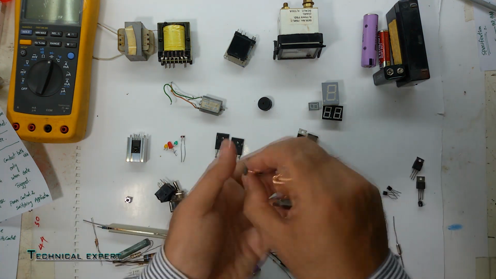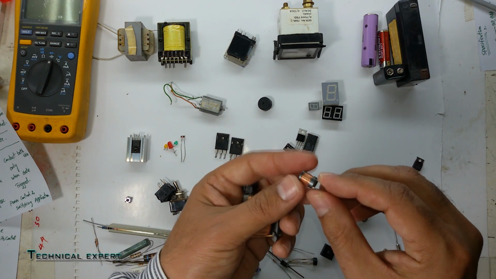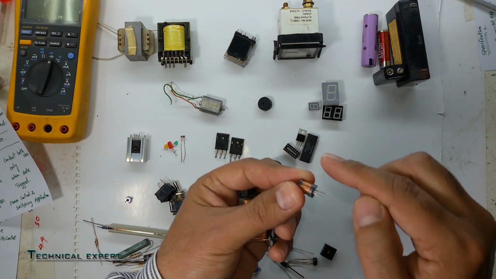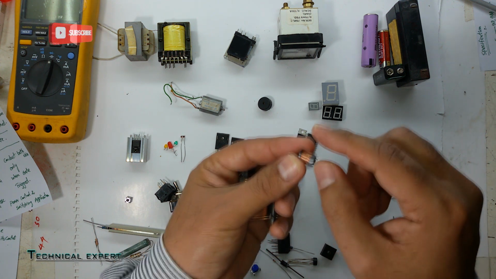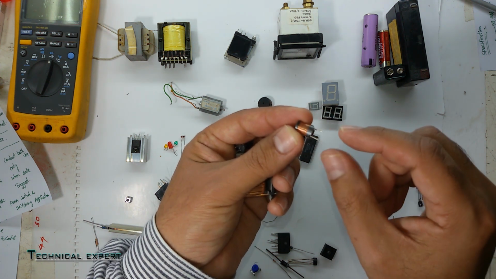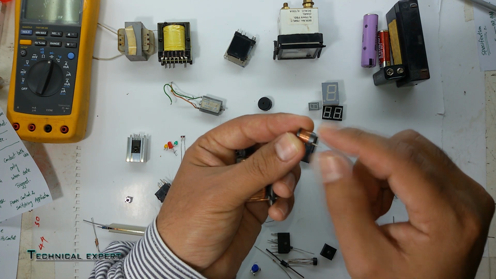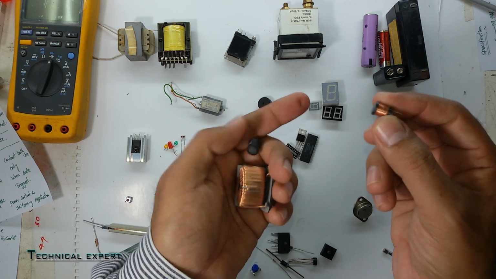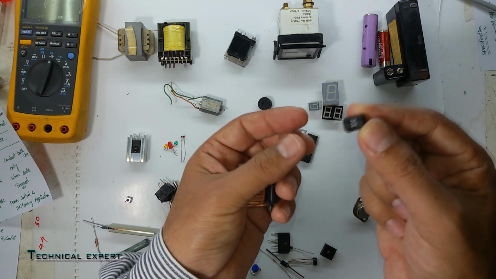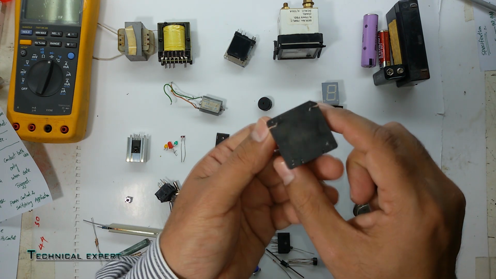What we have here is an inductor. This is a coil of wire, and it stores energy when we are giving supply. It stores the energy here. Like we have this one inductor, this one is also a kind of inductor, and this one is also an inductor.